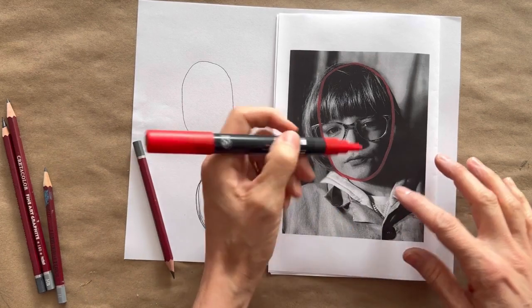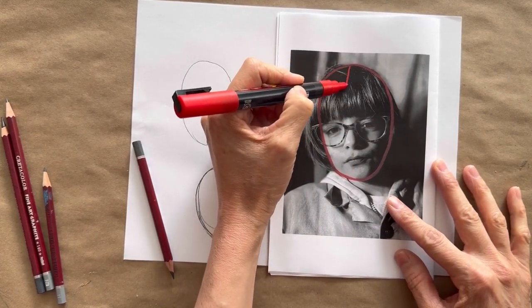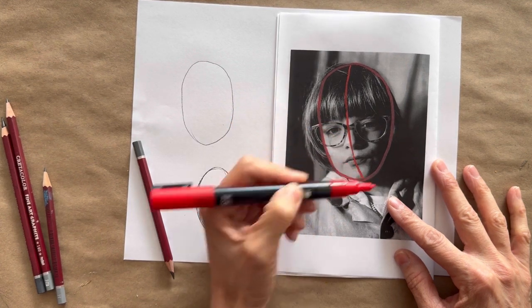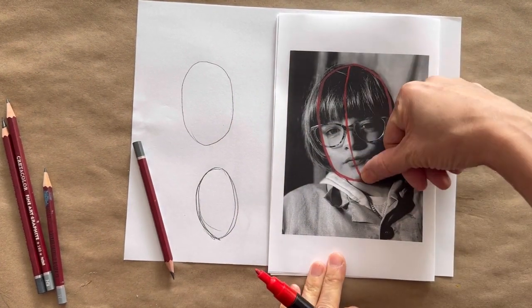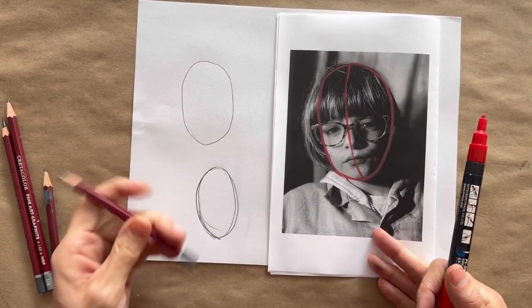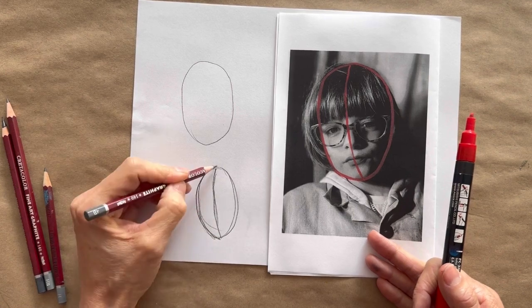All right. Then I can imagine there's a line that goes right down the center of his face. And look how it's curved. It's curved like that, so I'm going to try and mimic that line. So that gets curved. All right.